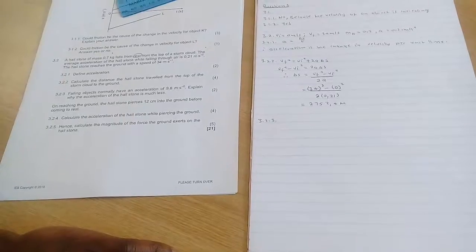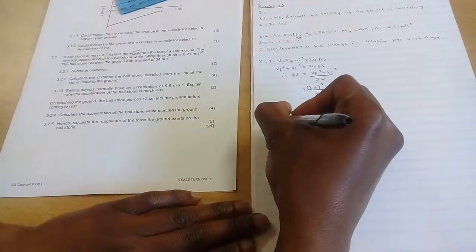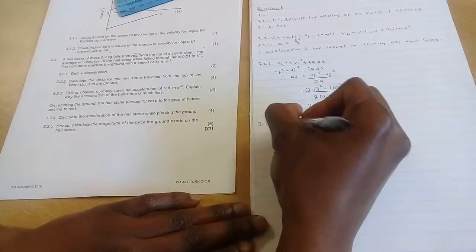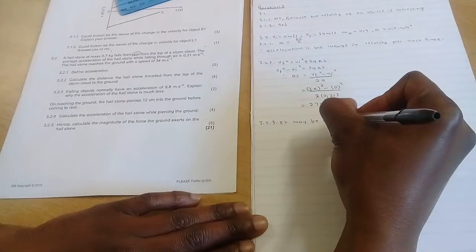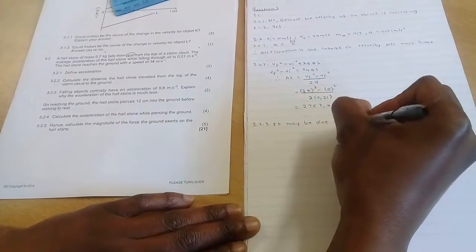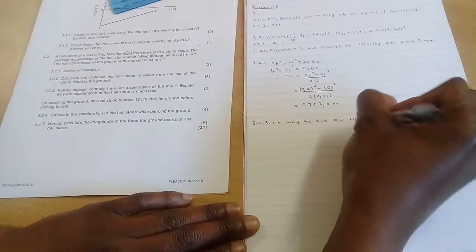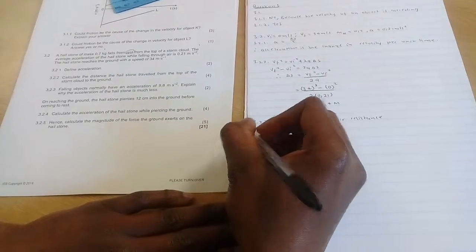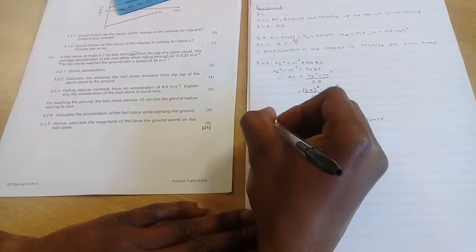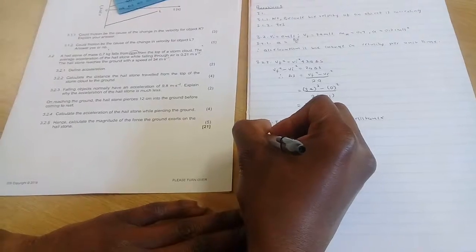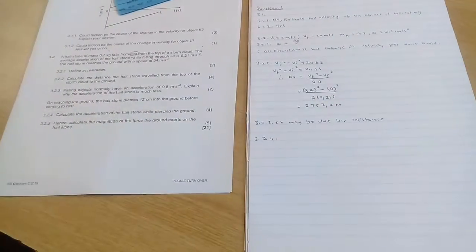Explain why the acceleration of the hailstone is much less. This may be due to air resistance. That is why the acceleration is slightly lower than the normal one, which is 9.8 meters per second squared.